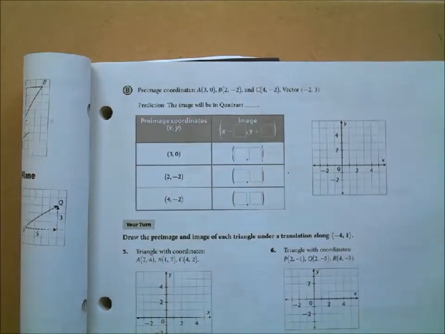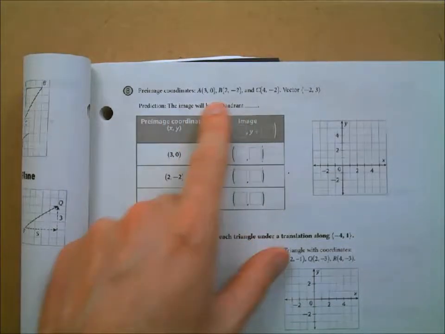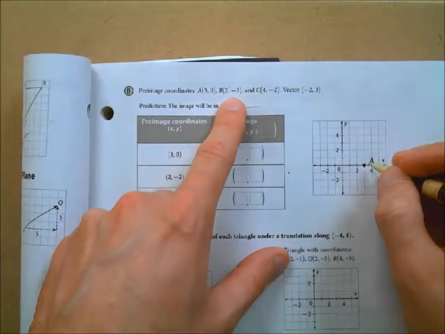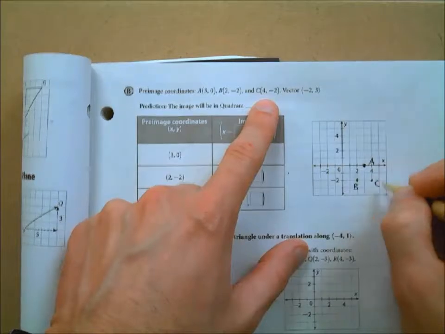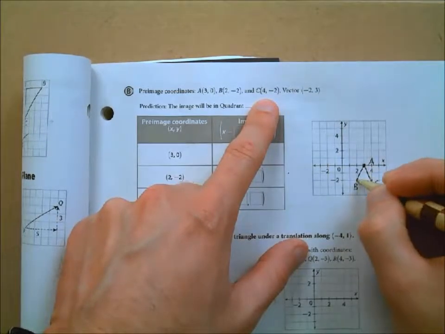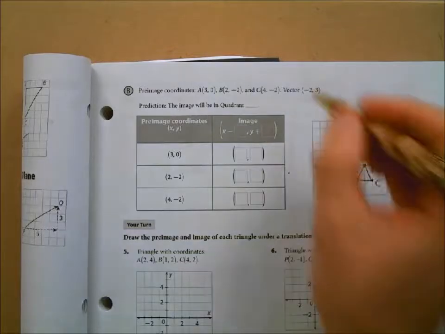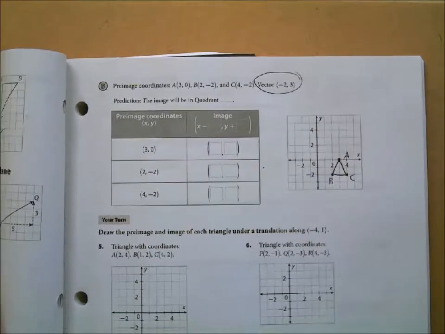Before we do this, let's go ahead and plot the pre-image here. So 3, 0. That's A. B is 2, -2. And C will be 4, -2. And then our vector here describes how we're translating things. So I'm off the screen again. I need to do a better job of keeping myself on the screen. There we go.